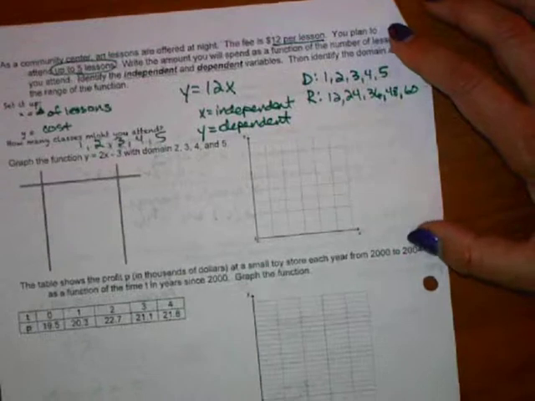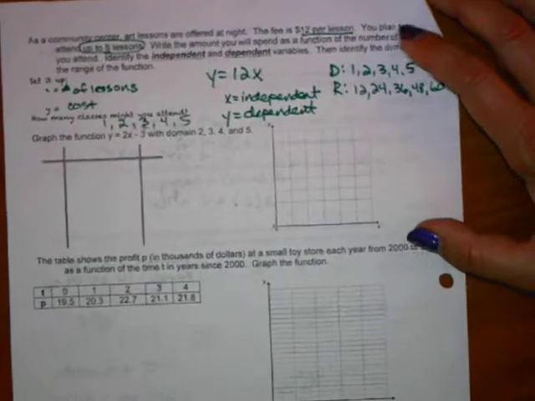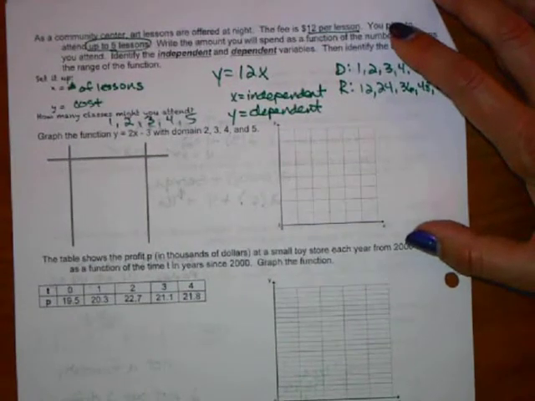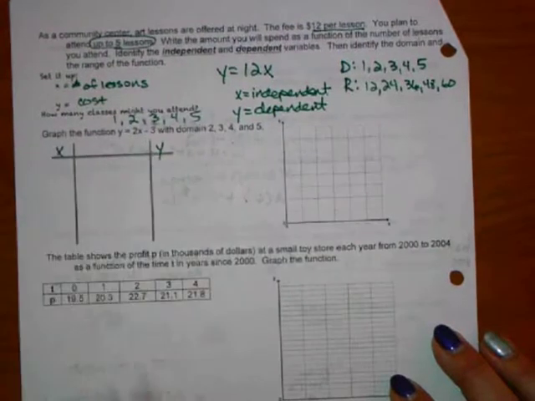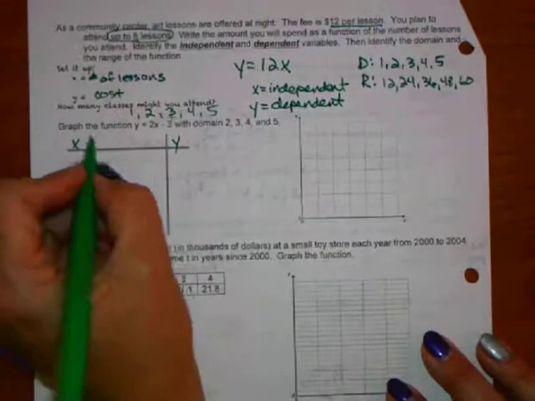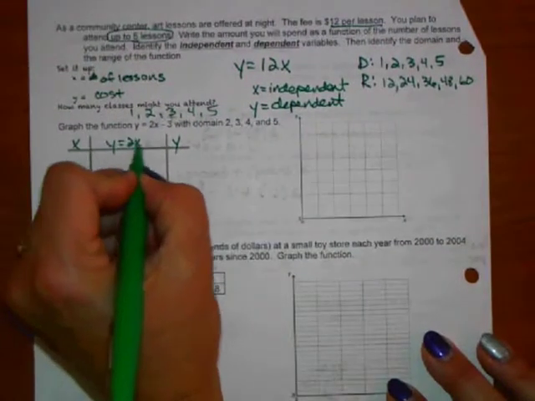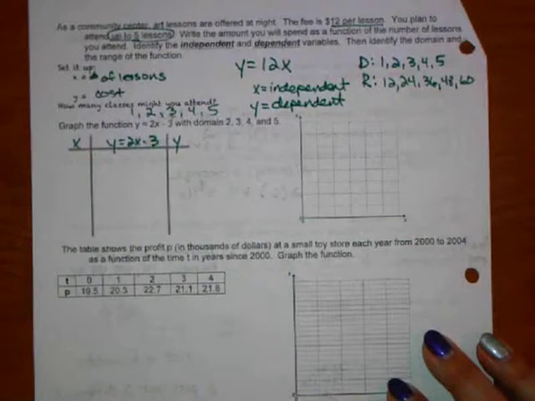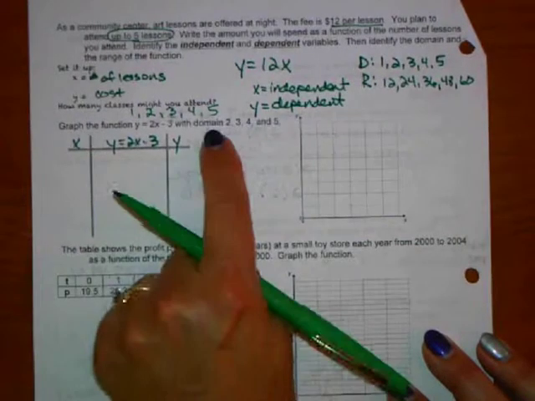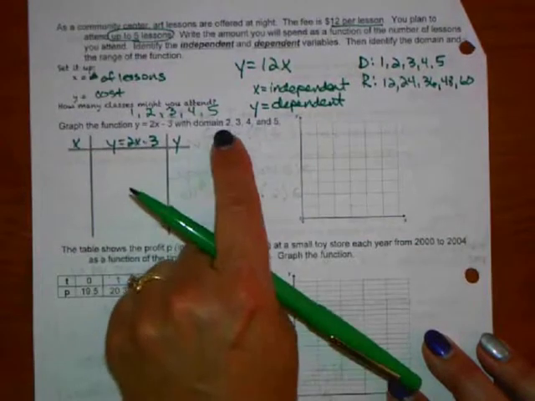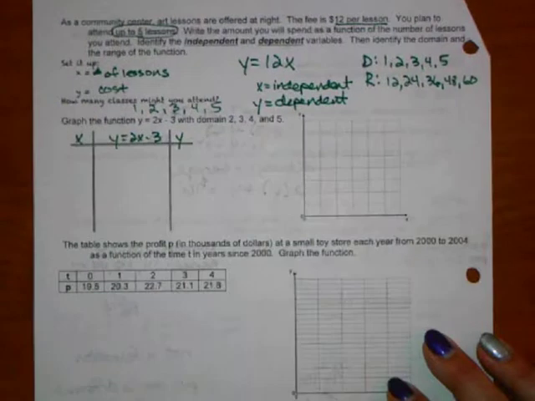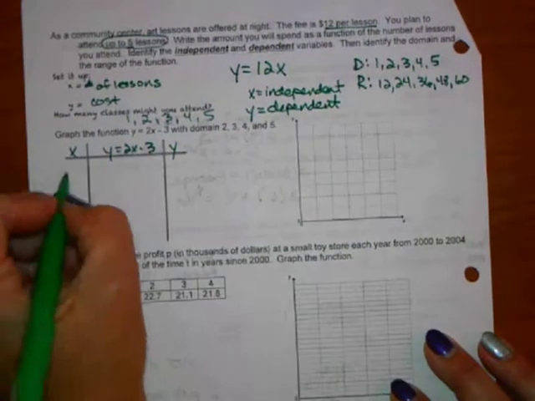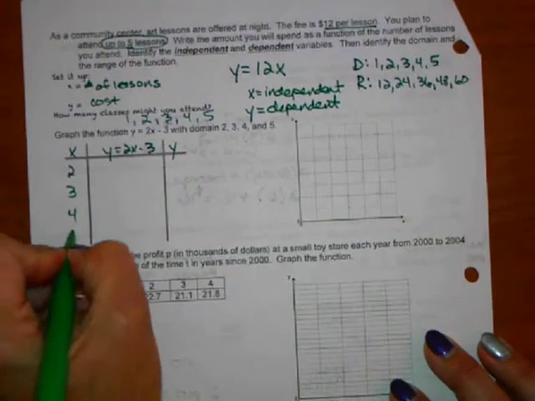All right, graph the function y equals 2x minus 3 with a domain 2, 3, 4, and 5. Okay, so I'm going to have my x and my y values here. I'm going to put the function in the middle here. Domain numbers, are those my x or my y's? My x. That's what goes into the function. 2, 3, 4, and 5.